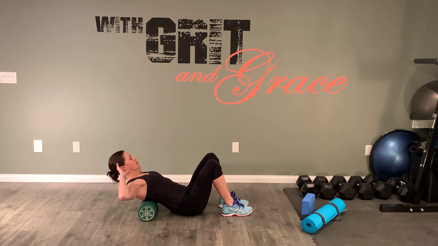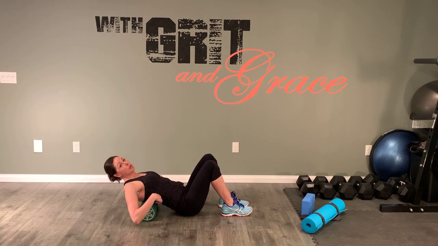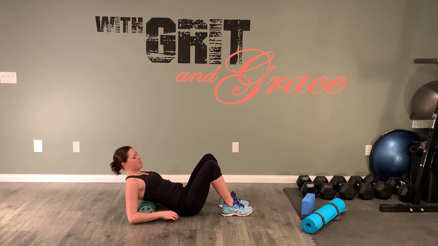Taking your arms to your ears to start with, we're just going to gently roll back and over that foam roller, trying to minimize the arch through the lumbar spine and focus more on the mobility through the mid-back.